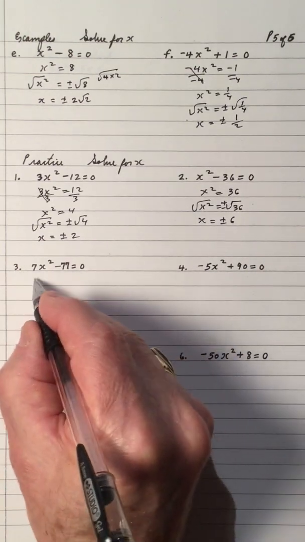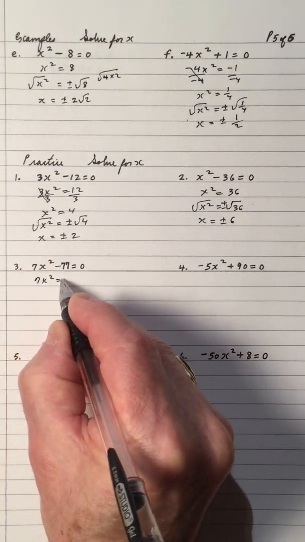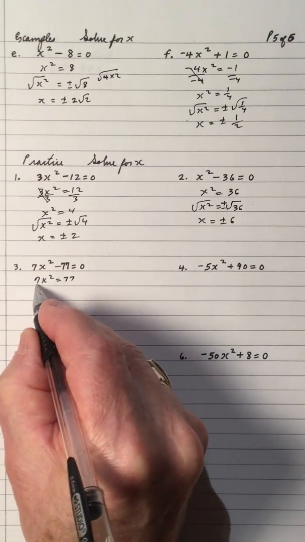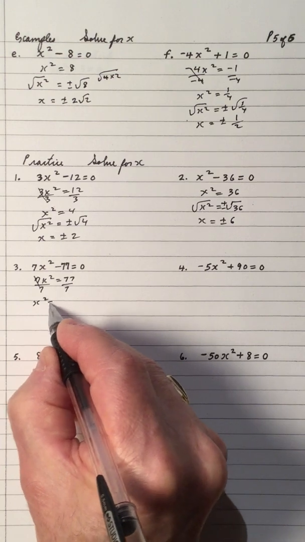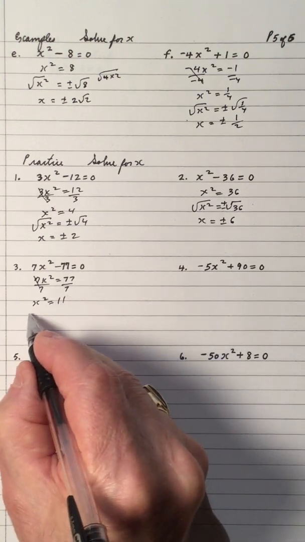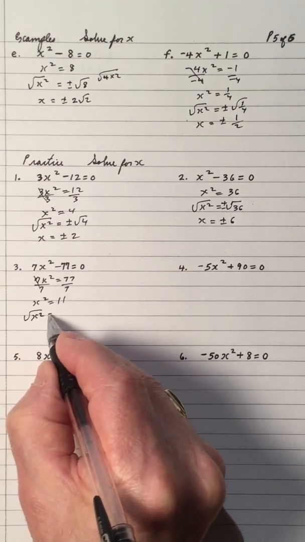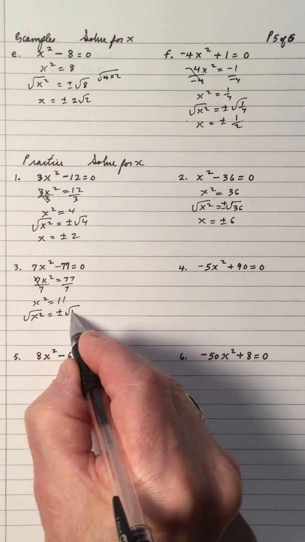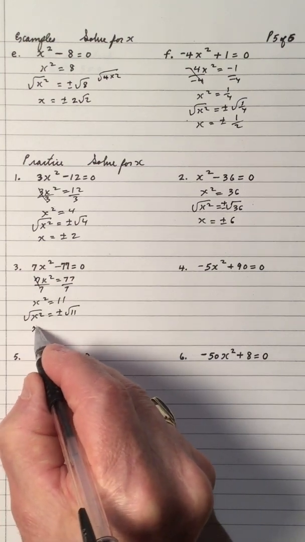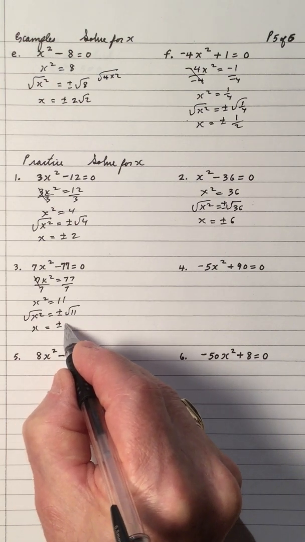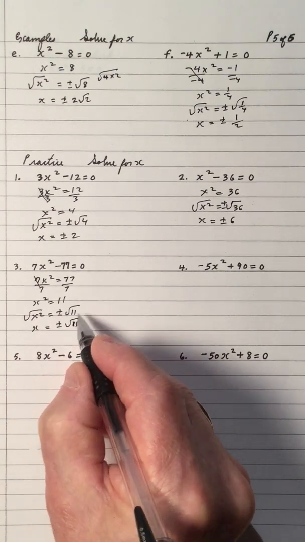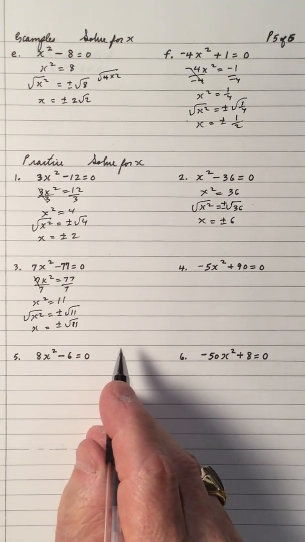Number 3, 7x squared equals 77. Divide by 7. 7's cancel. X squared is equal to 11. And the square root of x squared equals plus minus the square root of 11. Square root of x squared is x. And the square root of 11, when we solve, we want the exact values as a root.